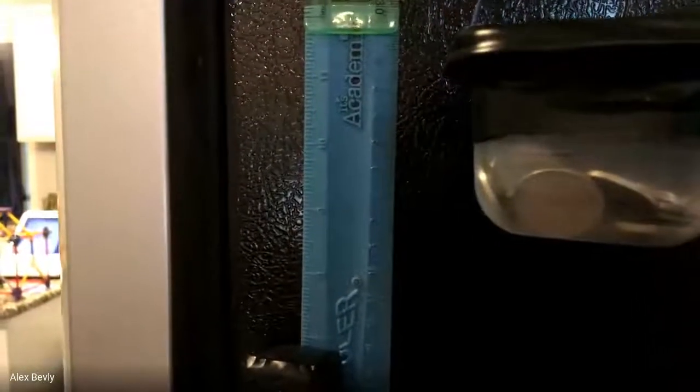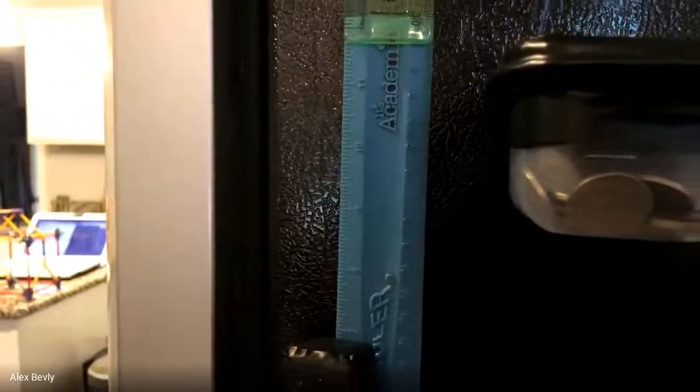I'll add 8 more. 2, 4, 6, 8. Our new position with 8 more nickels. So we have 16 nickels in there right now.